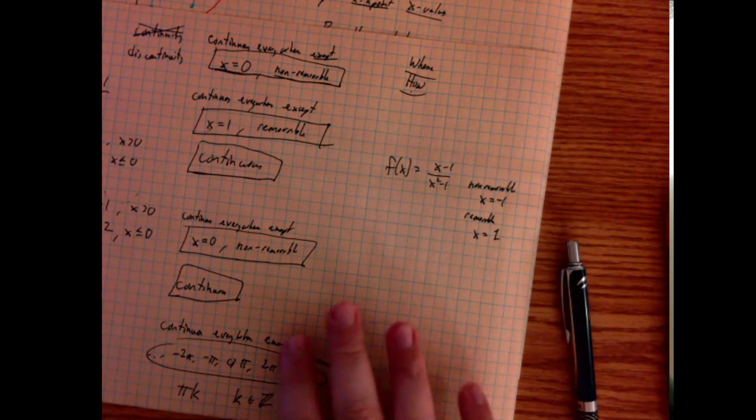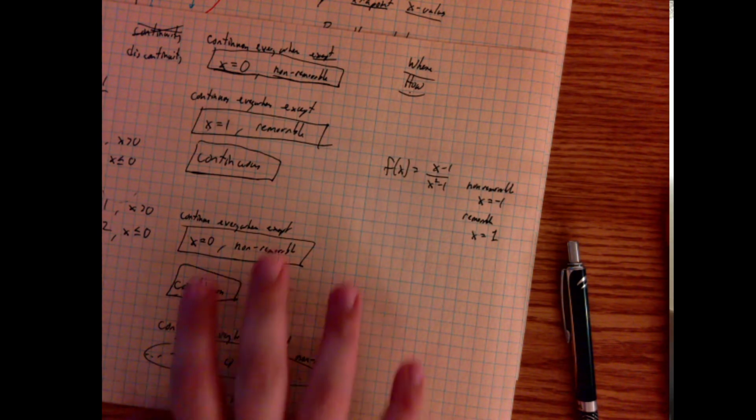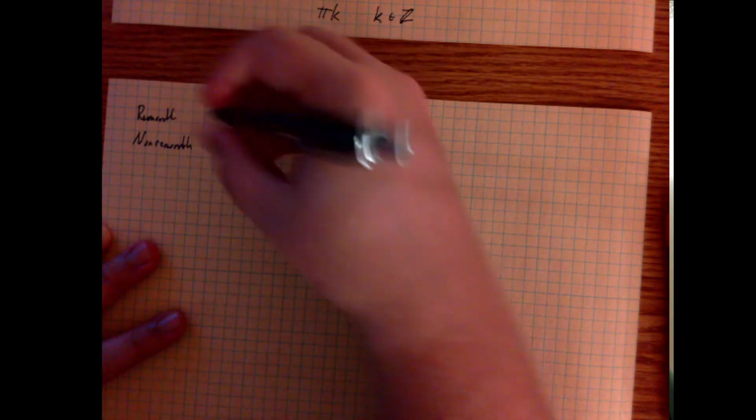Now, the trick is a few different things that are really important. How do we determine removable versus non-removable analytically?